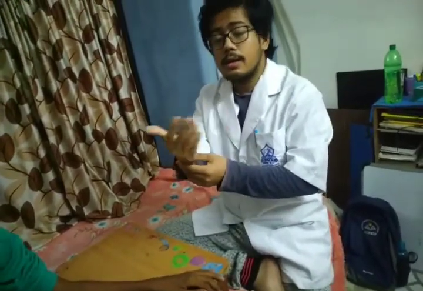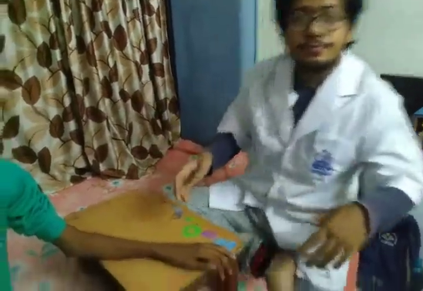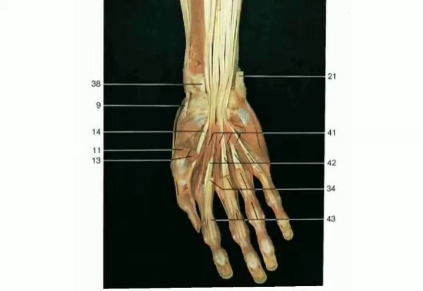So what we did here: forearm supination and pronation, and wrist flexion and extension, and even flexion for the flexor carpi ulnaris and flexor carpi radialis. Now we will talk about the finger MP, that is metacarpophalangeal joint flexion and extension.